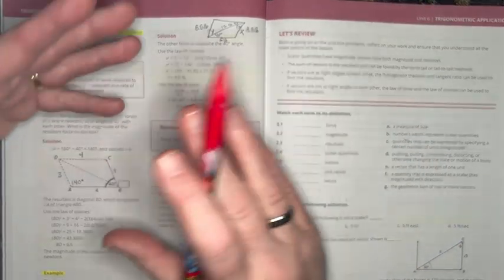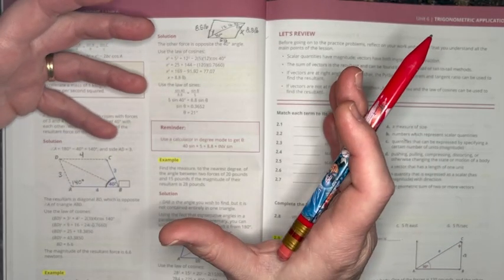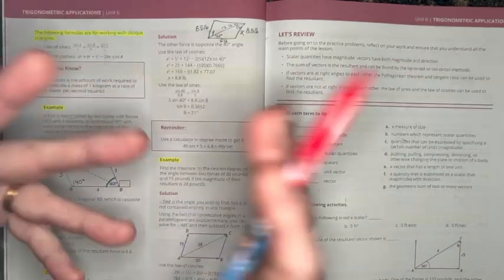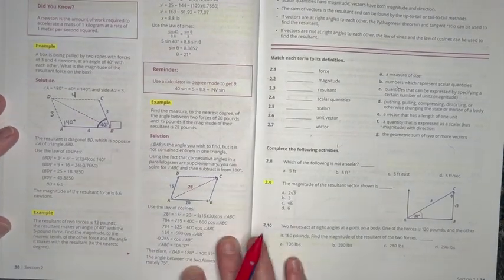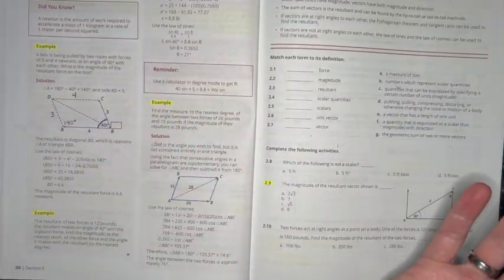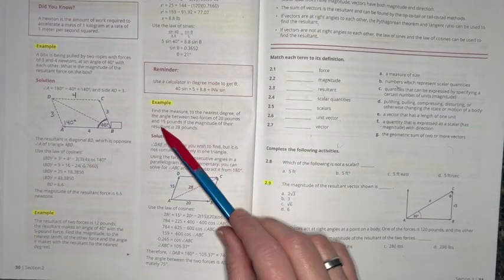Okay, so we got to know and understand how to use our parallelograms. And then these problems are really kind of straightforward. I mean, there's multiple steps, but you know what? That's math, right? Next example.